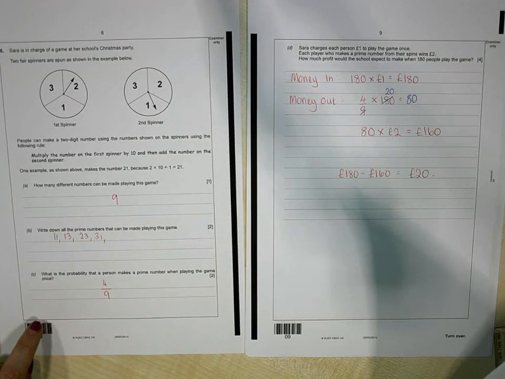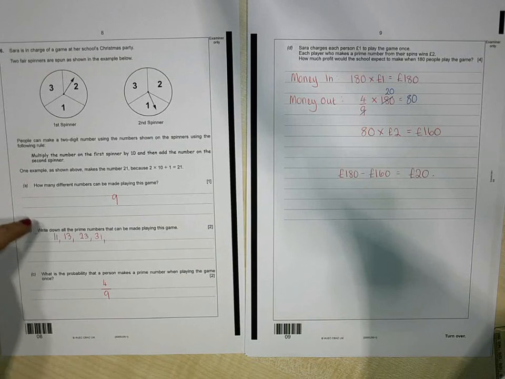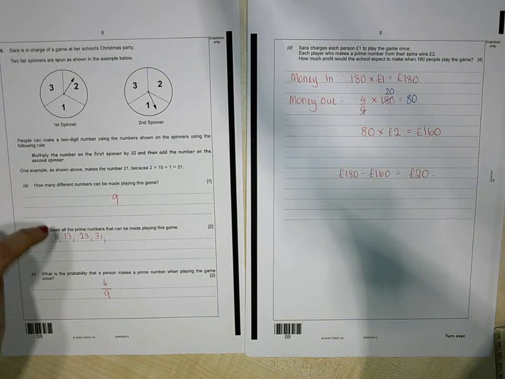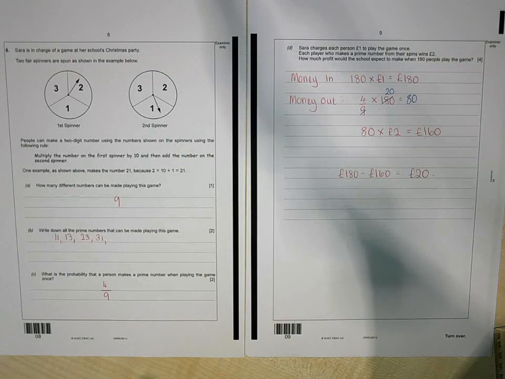Okay. Part C is worth 2 marks, and you would lose a mark if you have carried on your answer from here. So that's a pretty nice 2-mark question actually.